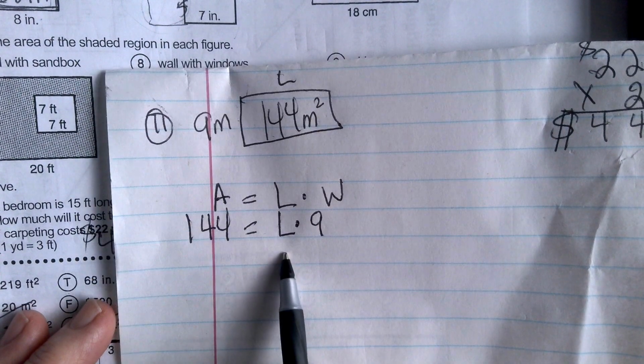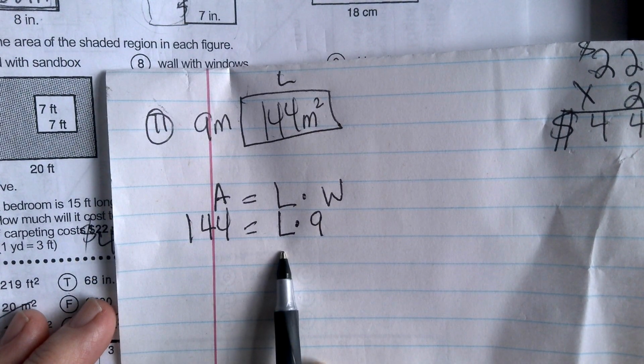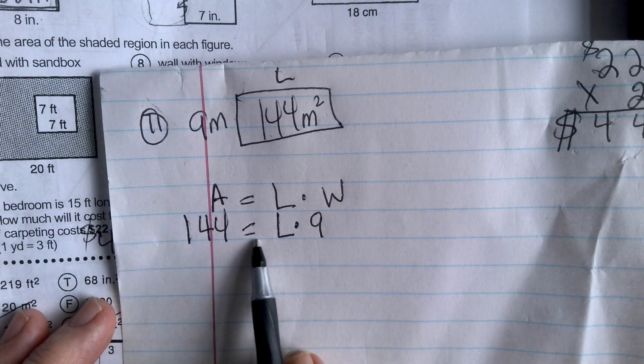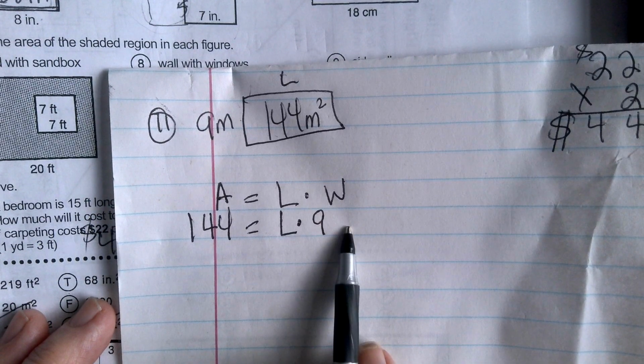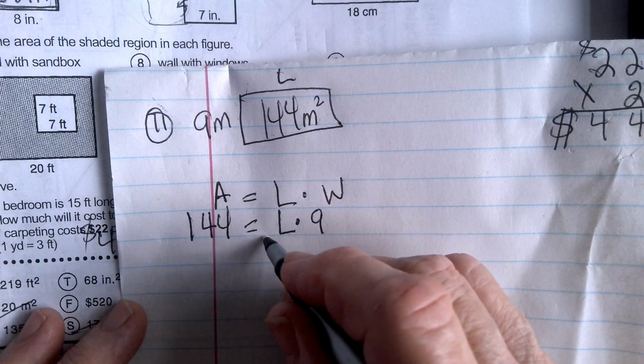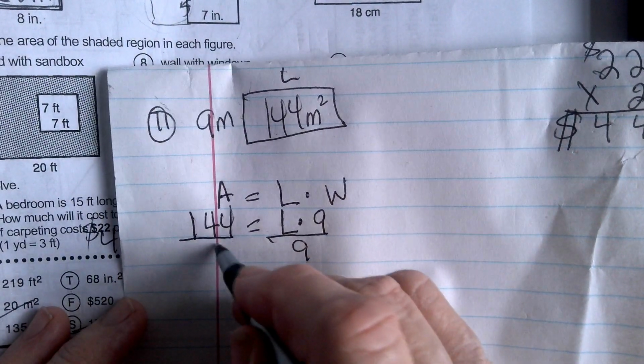Okay. So how can I get rid of that 9? I'm going to divide because I want to isolate the L. So I'm going to divide by 9, divide by 9.